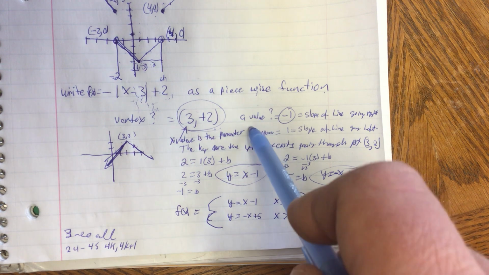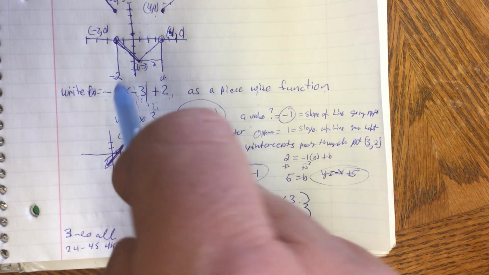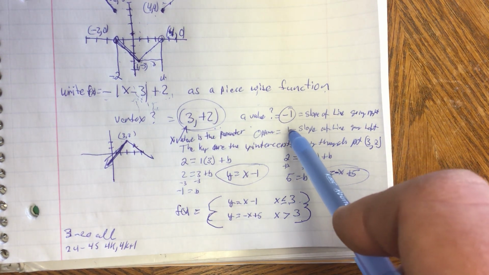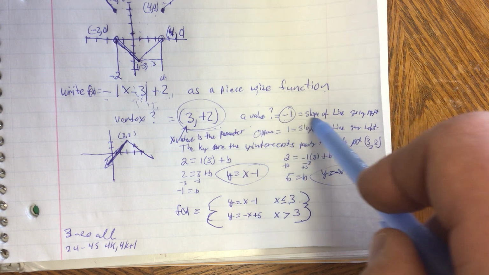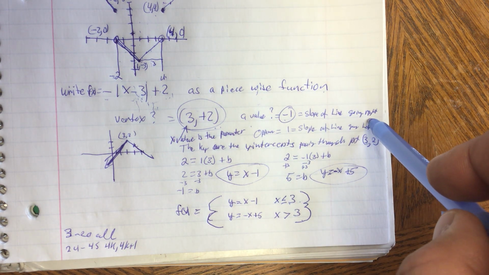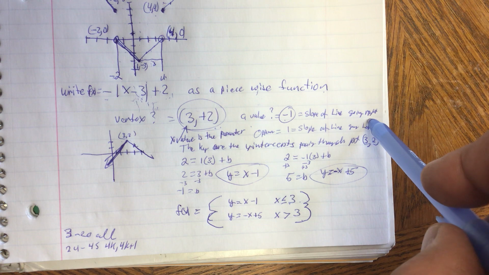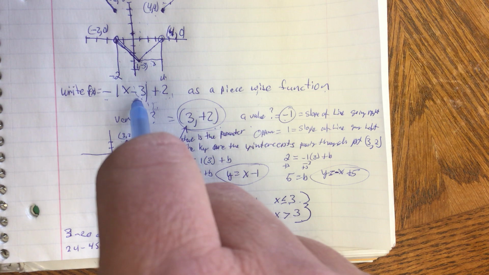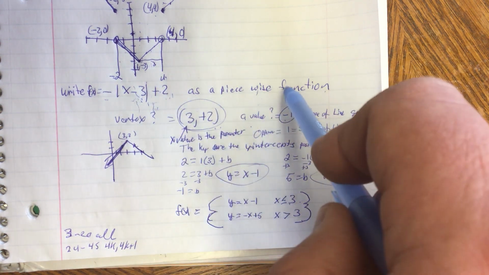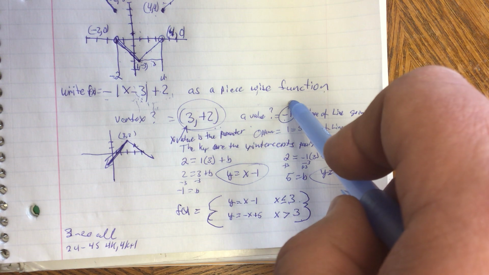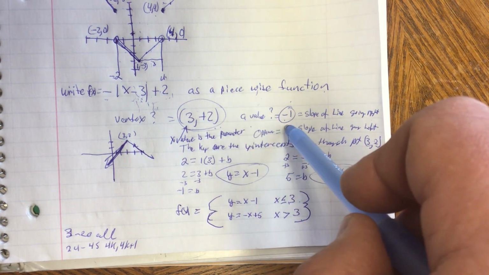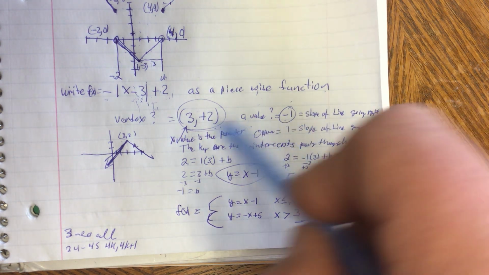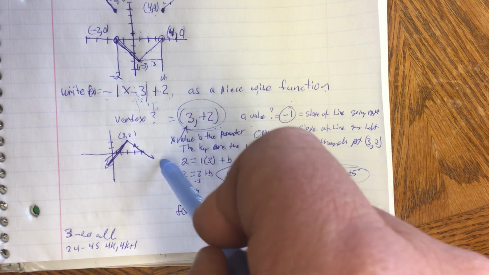Okay, now what does the a value, this number in front, have to do with creating those lines? They're very important, actually. The a value will be the slope of the graph to the right. This is something you want to put in your notes. When changing an absolute value function to a piecewise function in linear form, the a value will give you the slope of the line as it graphs to the right. So notice -1 will be the slope of this line as it goes to the right.